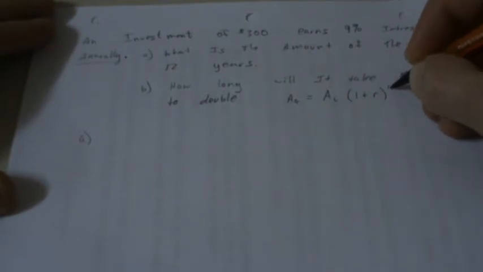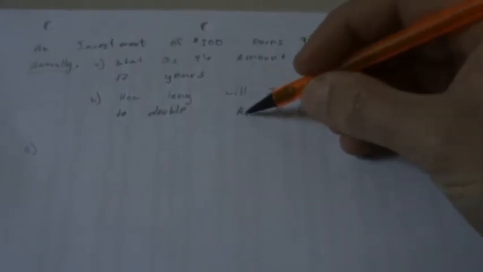And the equation for these is amount final is equal to amount initial times 1 plus the investment rate over T. And the time is in years. R is the rate of investment, or the annual interest rate. AI is the initial amount, and AF is the final amount of the investment. So what they're asking here is, what is the final amount of the investment of an initial amount of 300 at a rate of 9% after 12 years?